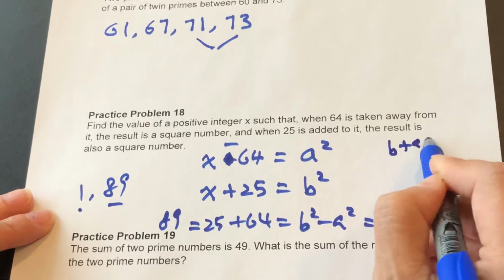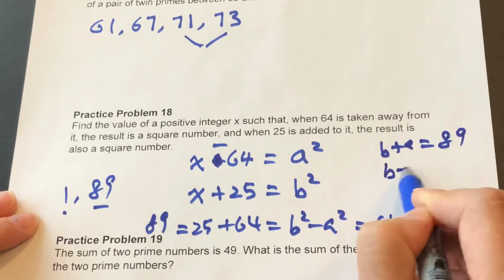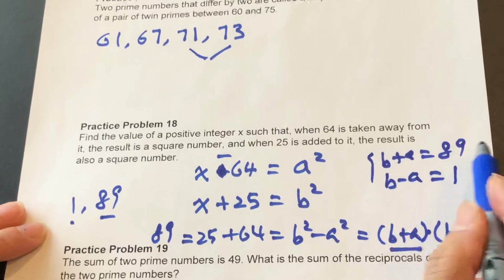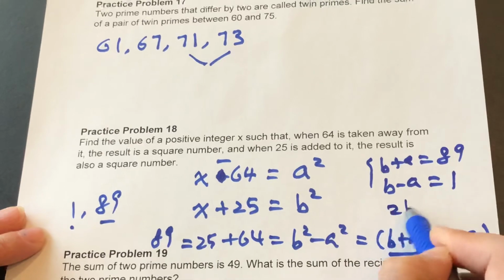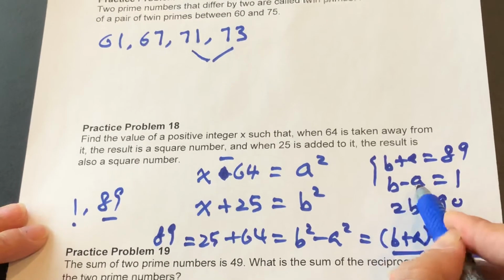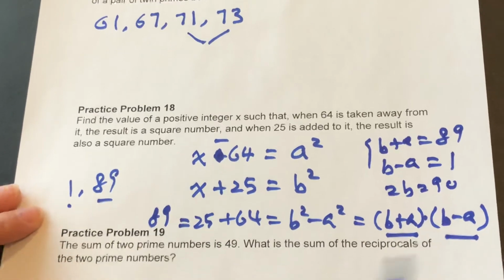b plus a is 89. b minus a is 1. Add the 2 equations up, left to left, right to right. 2b equals 90. So b is 45. And then a is 44.